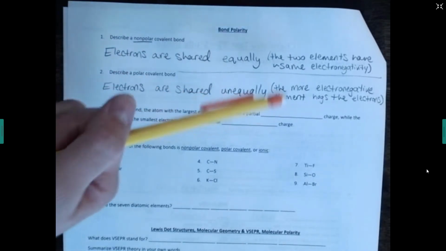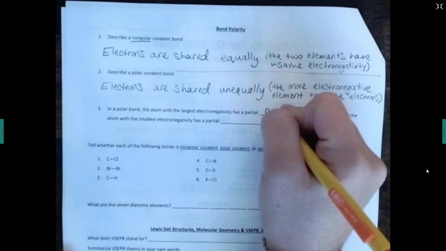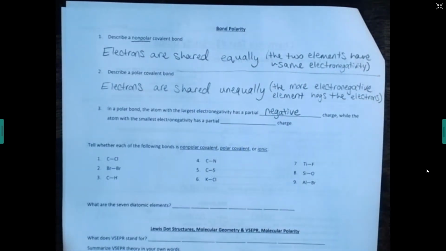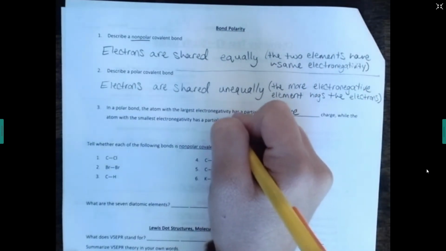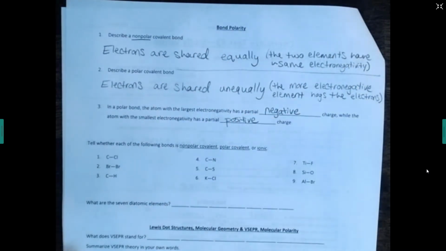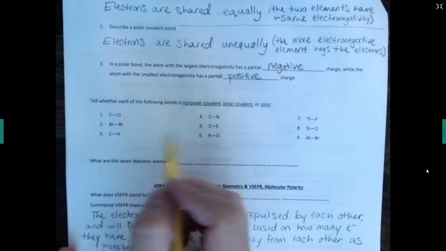Okay, polar bonds are shared unequally. So the more electronegative element will hog the electrons. In a polar bond, the atom with the largest electronegativity has a partial negative charge, while the atom with the smallest electronegativity will have a partial positive charge.